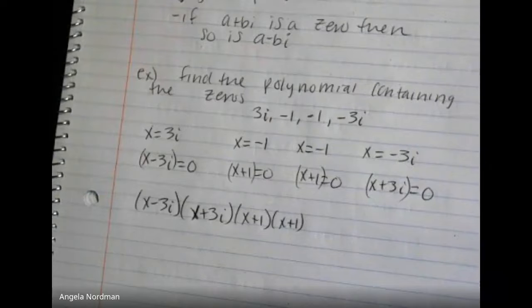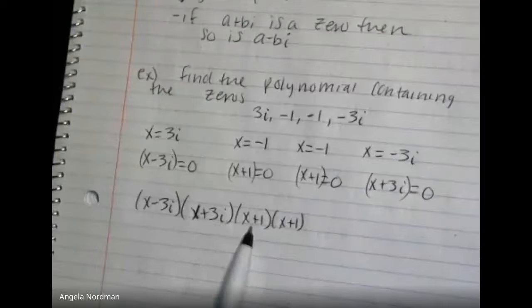So I like to multiply my two imaginary parts together and then whatever real portions are together first. This is because I generally am going to get, for the most part, all of my imaginaries will cancel out before I have to multiply them with my real part. So it's just an easier process for me.